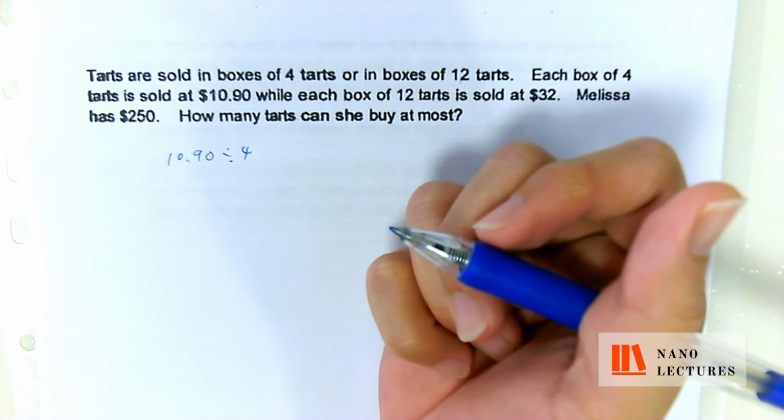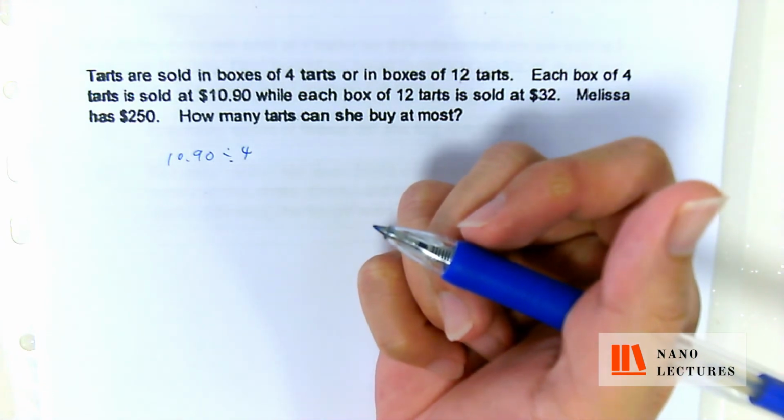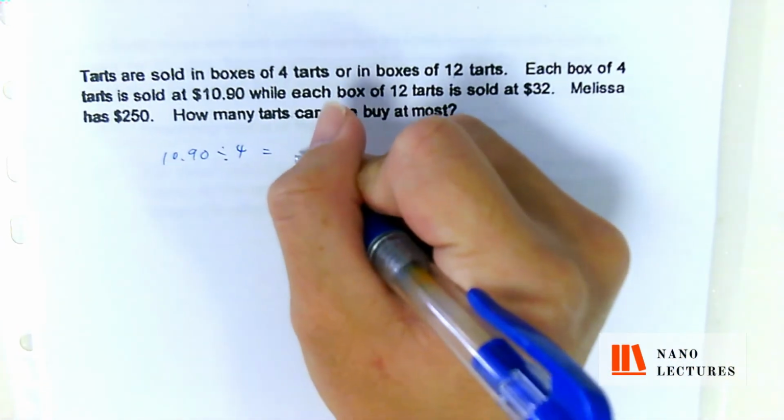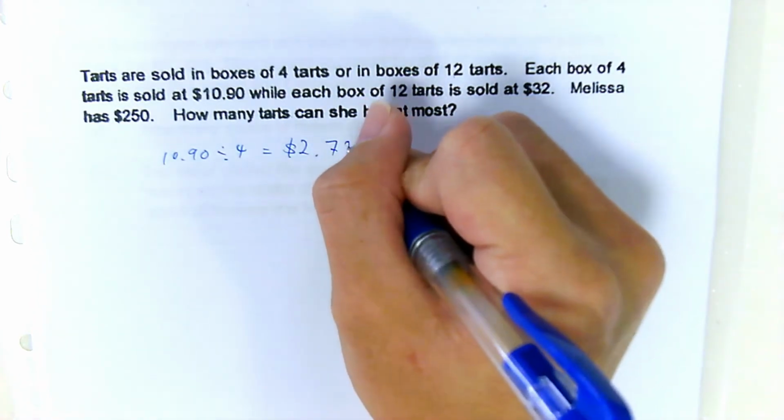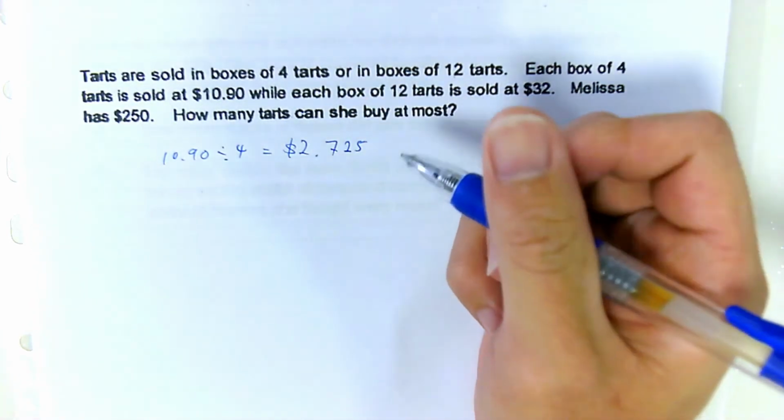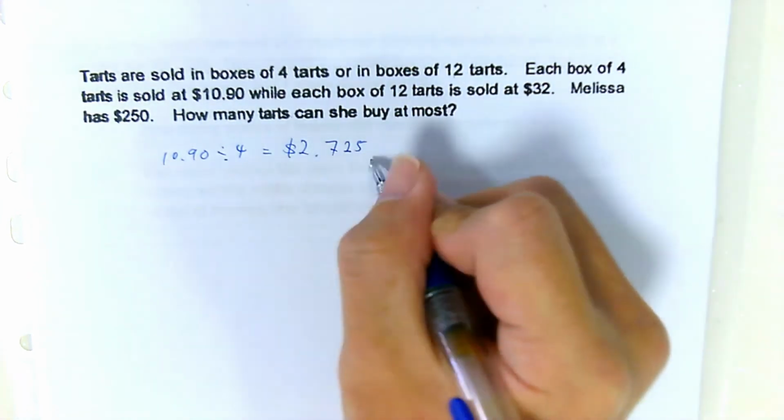$10.90 divided by 4, that will be around $2.725, 72.5 cents. Okay, so each tart is this much.